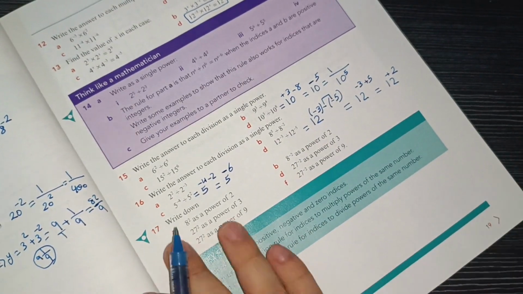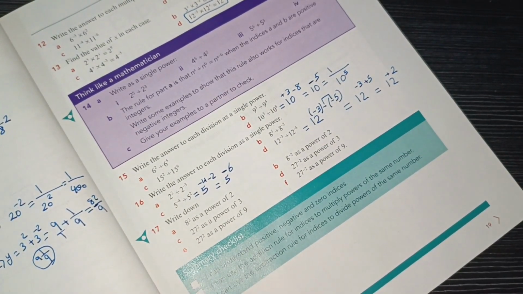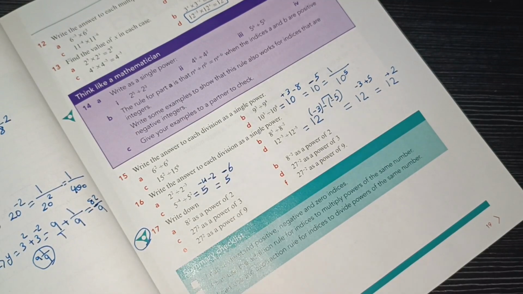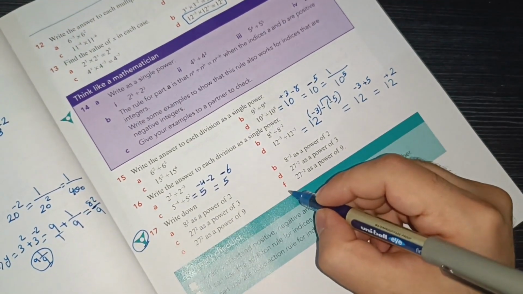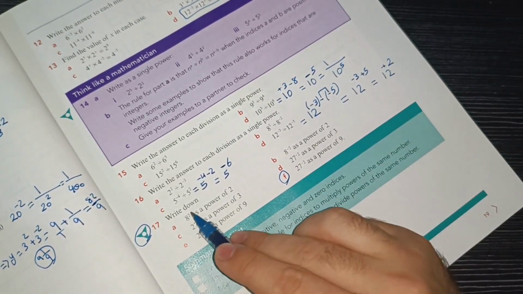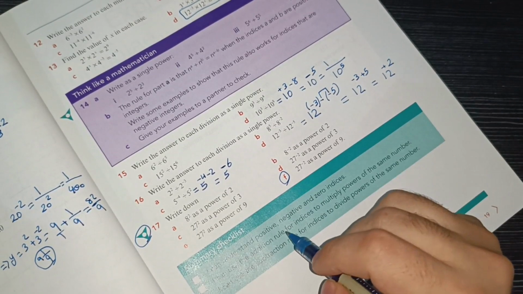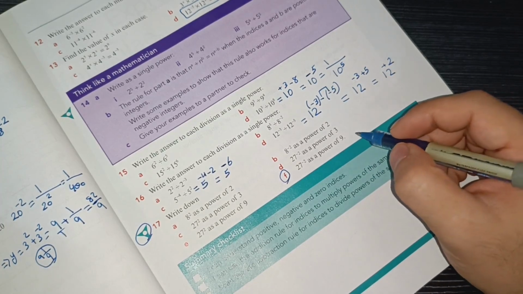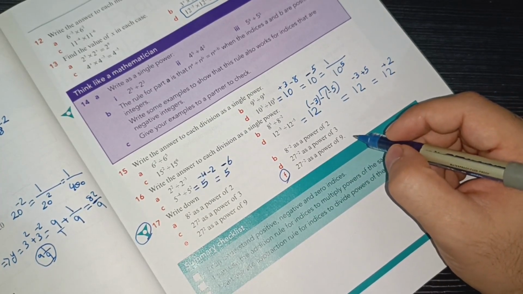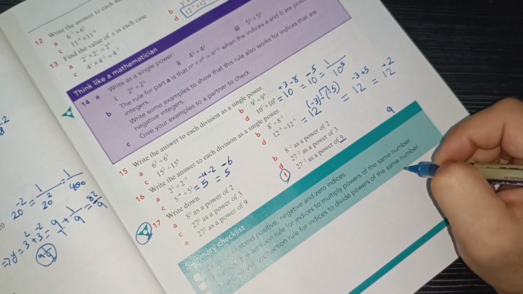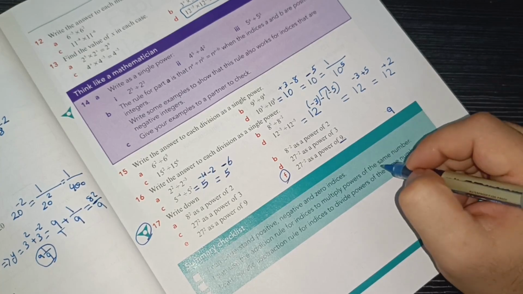Finally, we are in question 17. I will solve one of them. Others are going to be your responsibility. According to this sign, student must do this one by themselves. Okay, let me just choose the hardest one, which is F. It says write down 27 to the power of negative 2 as a power of 9. We said whenever the question asks us to write a power term as a power of a number, that number will become our base. So it means 9 is the base.